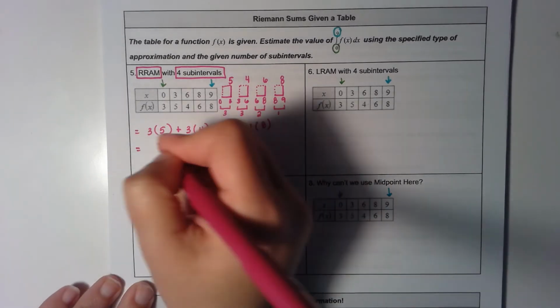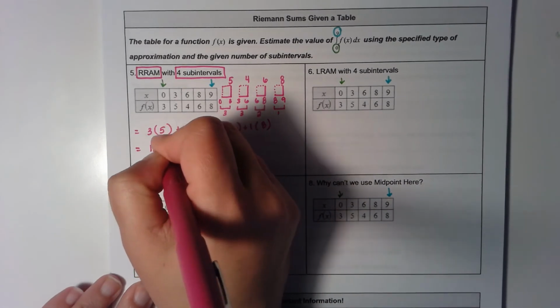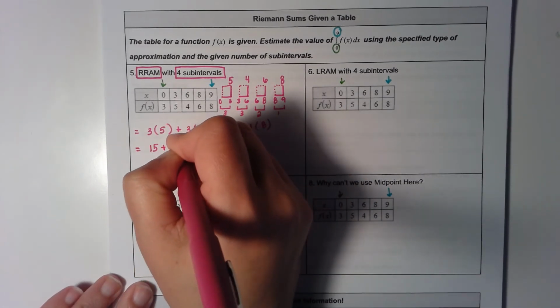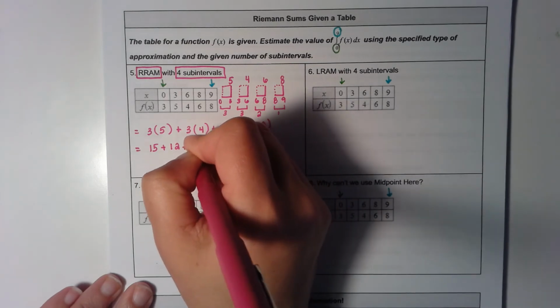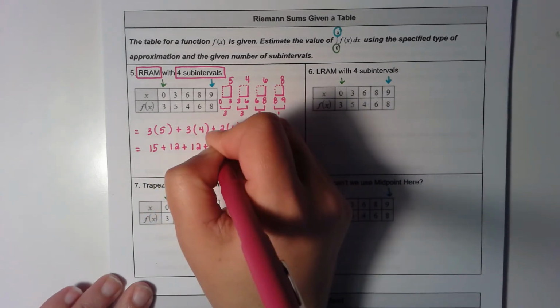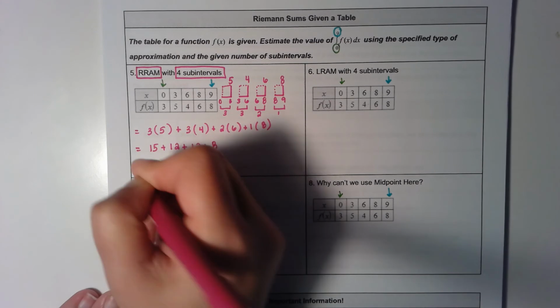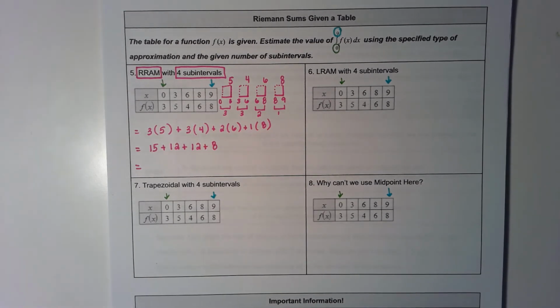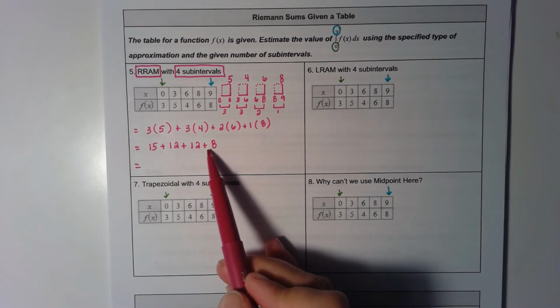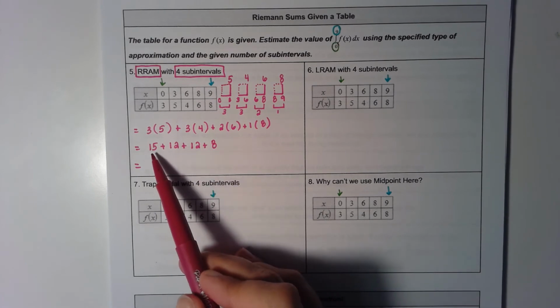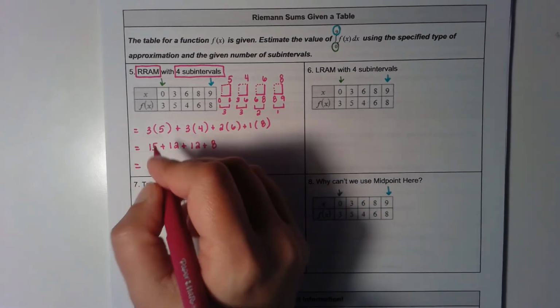Now I'm going to find those areas. So 3 times 5 is 15. 3 times 4 is 12. 2 times 6 is 12. 1 times 8 is 8, and then I can add up all 4 of those areas. So I'm going to do the 8 plus the 12 first, that's 20, plus 15 is 35, plus the other 12 is 47.